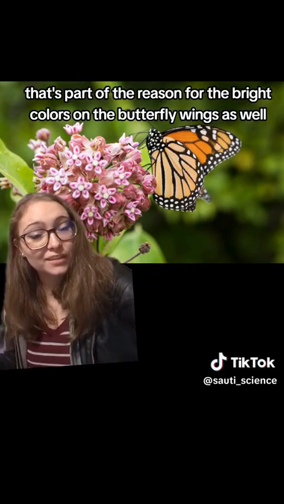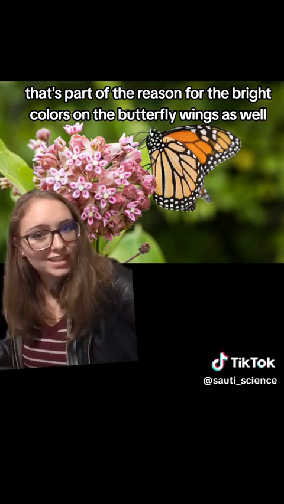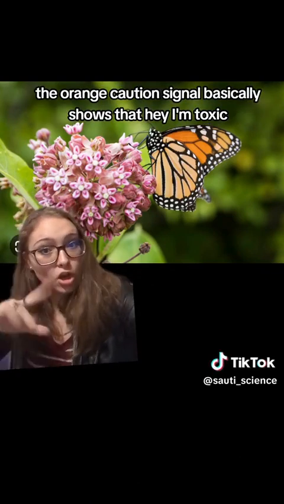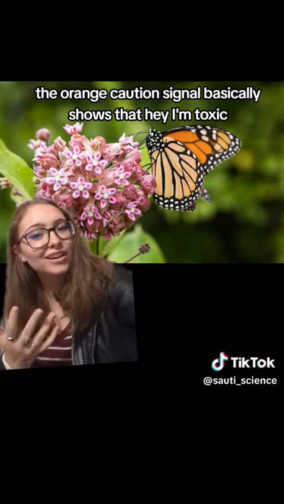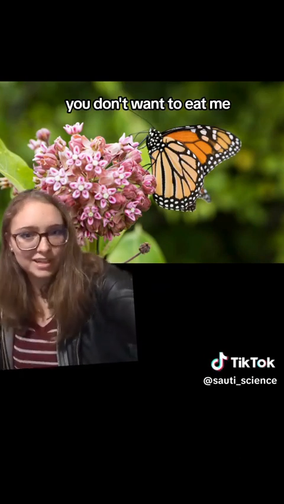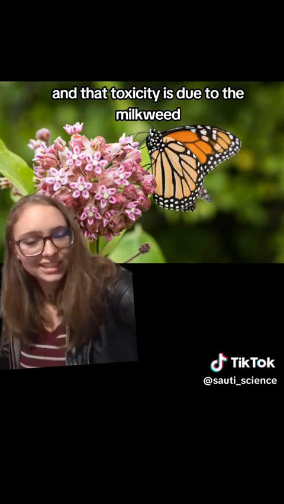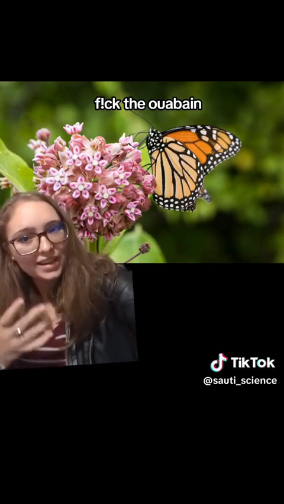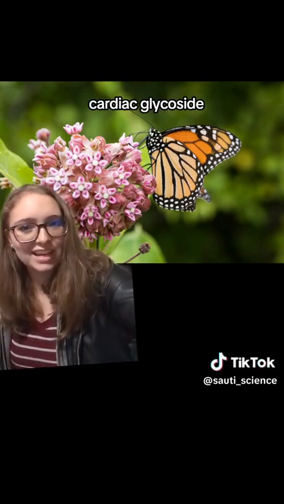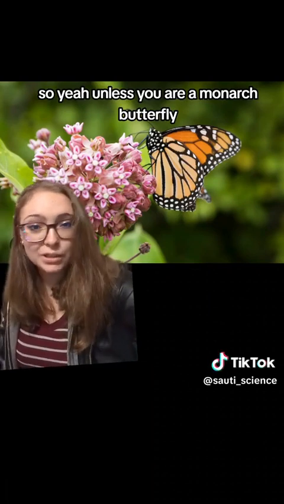That's part of the reason for the bright colors on the butterfly wings as well. The orange caution signal basically shows that, hey, I'm toxic, you don't want to eat me. And that toxicity is due to the milkweed, which is due to the ouabain cardiac glycoside. So yeah, unless you are a monarch butterfly, don't be eating this.